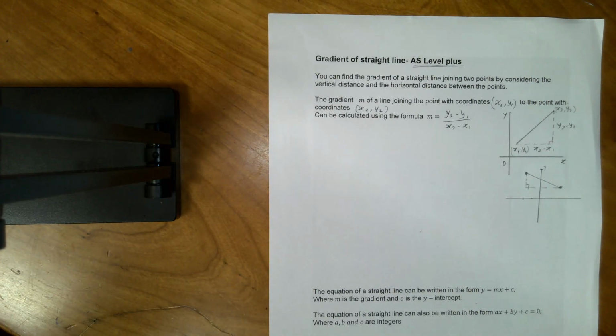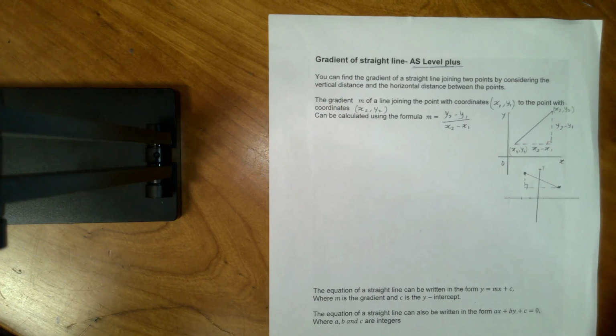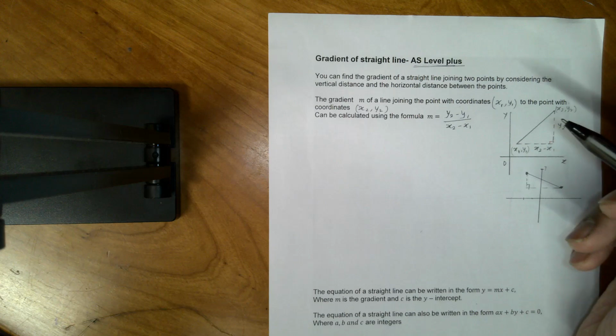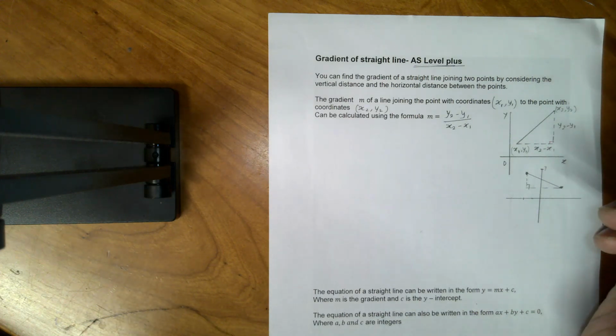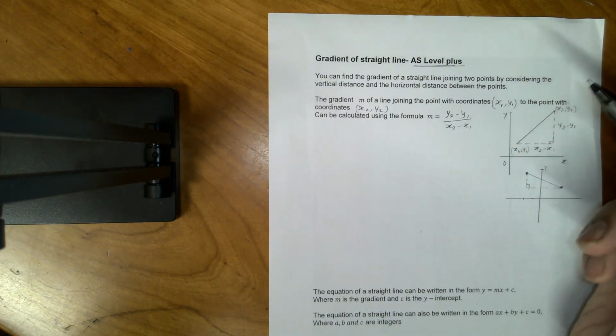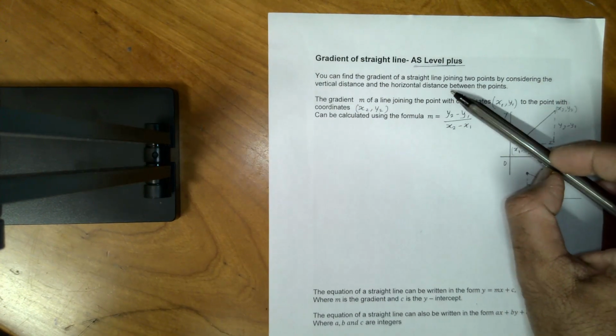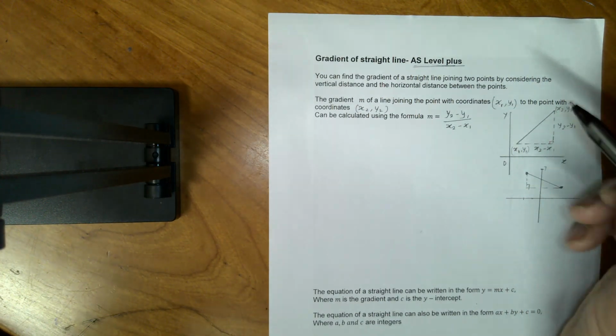So let's start this. What is a gradient of a straight line? The gradient of a straight line you need to think of as like a slope. Okay, I will explain to you. You can find the gradient of the straight line joining 2 points.